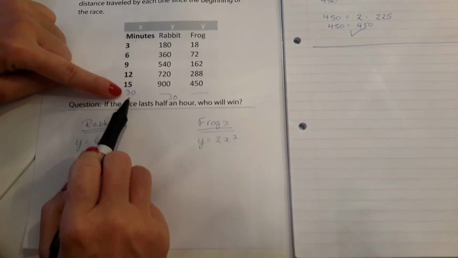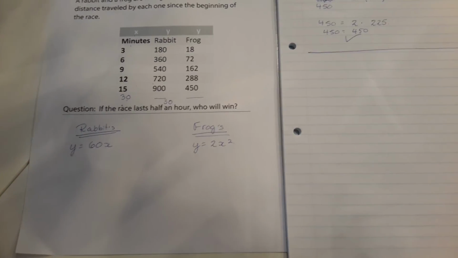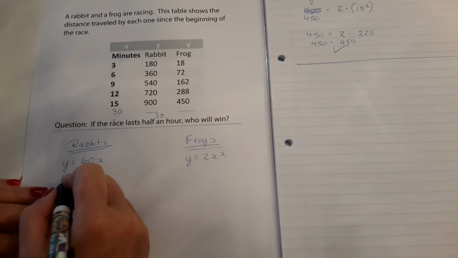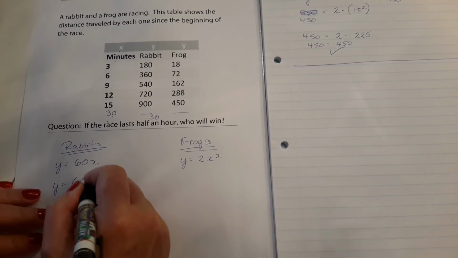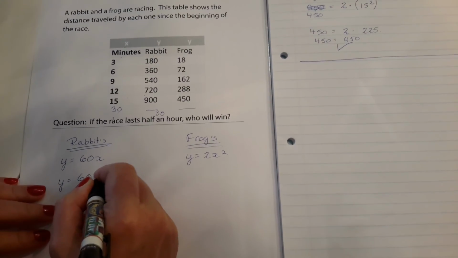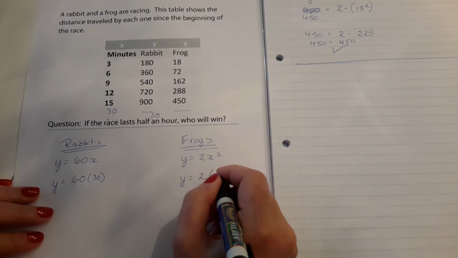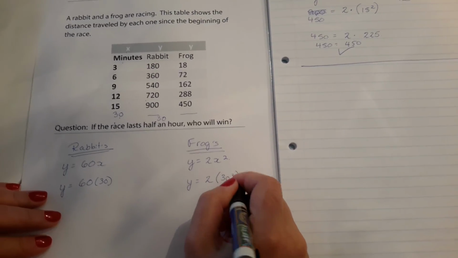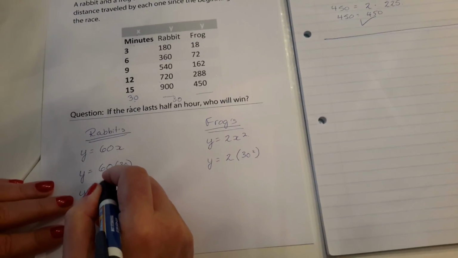All we have to do is substitute 30 in for the x on each one and solve for the y. We don't know what y is, that's what we're trying to find, but we know we have our x, so we put 30 in here, and we do the same thing over here, 2 times 30 squared. And that's all we have to do. So let's see who won.